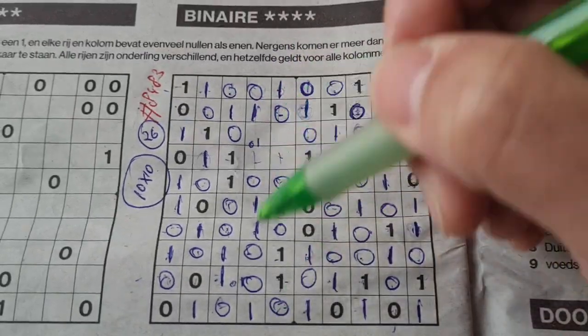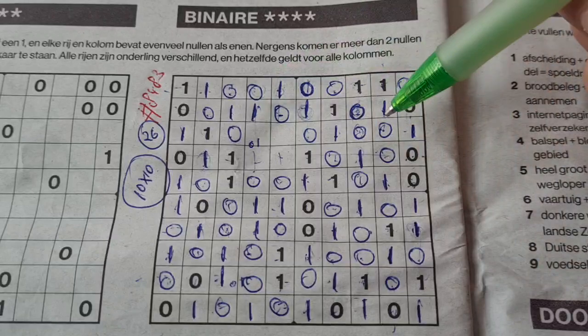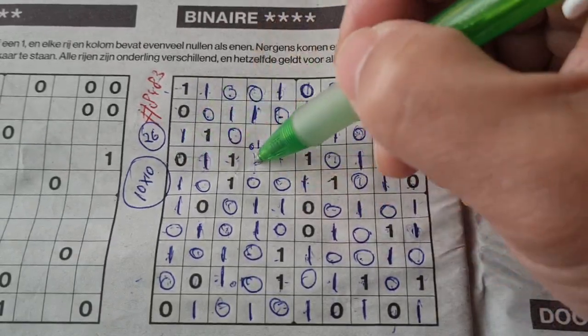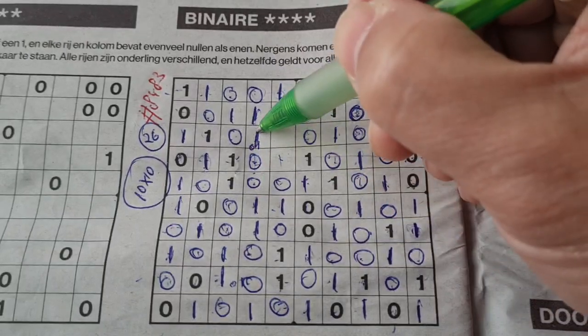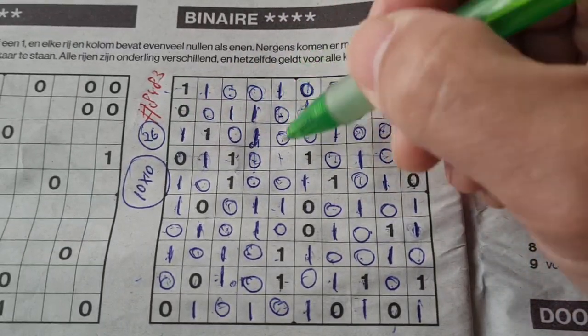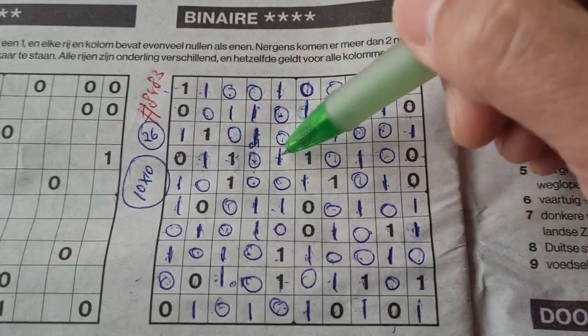1, 2, 3, 4. 1, 2, 3, 4. 1, 2, 3, 4. Oh, no. Double one. Here no, there no. Double O. Here one, there one. 1, 2, 3, 4, 5 ones. So the rest are O's. Double O. Here one, there one. Double check. 1, 2, 3, 4, 5.